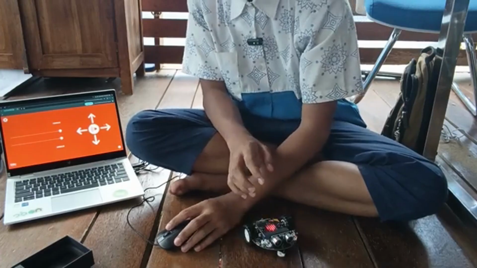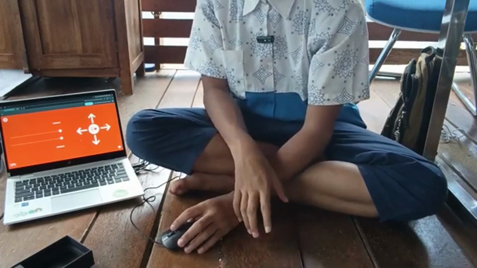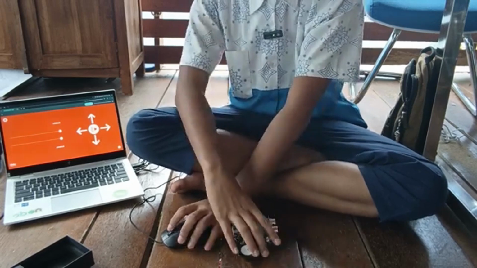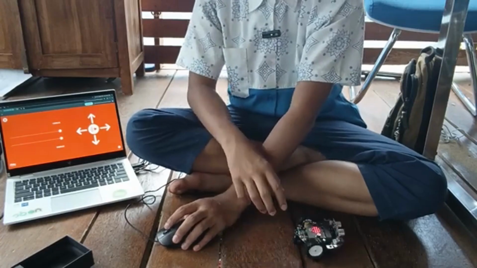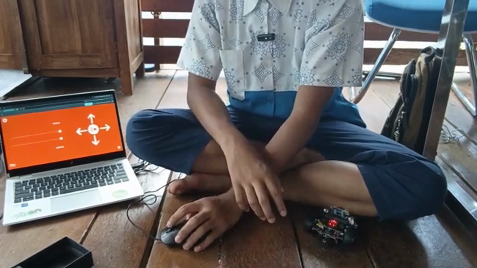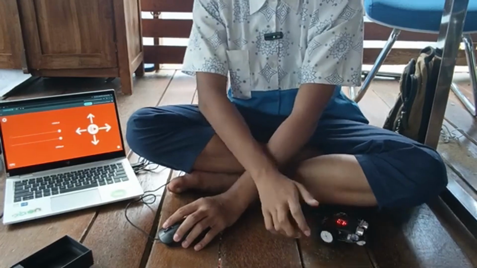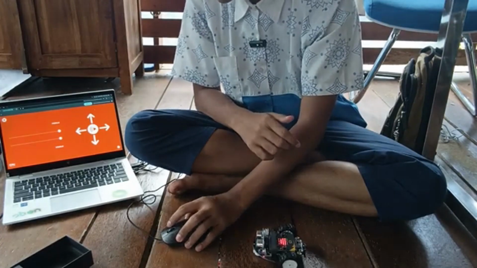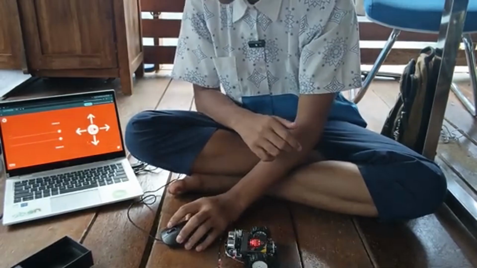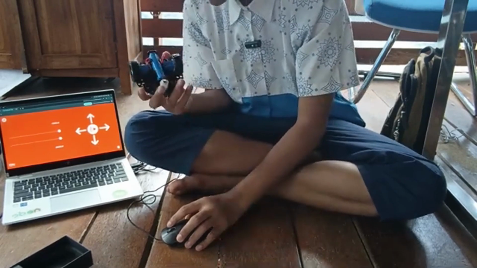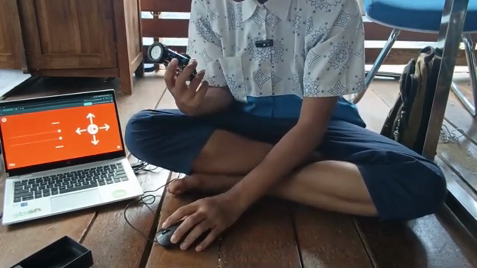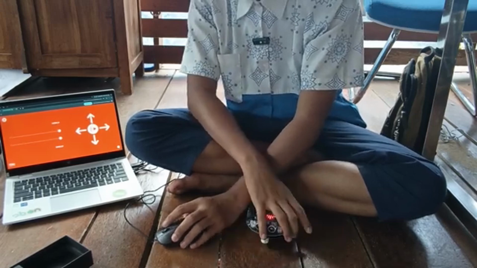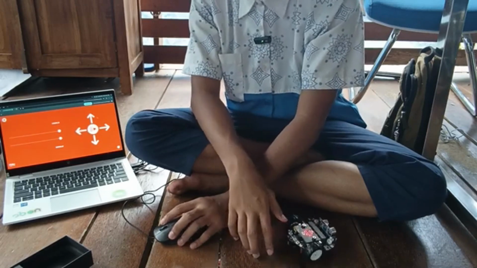So basically, if you press the up button, of course, it will go forward and it will stop. If it goes backwards, of course, it's going to go backwards. Same goes for left and right. You can play with it however you want. It basically moves around when you press the joystick, according to where you press it.